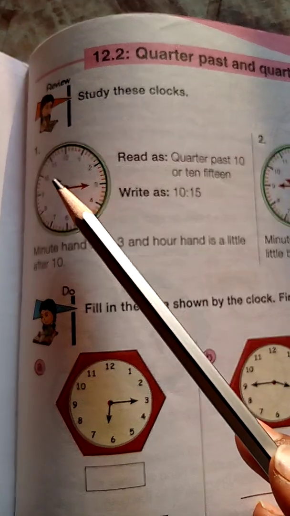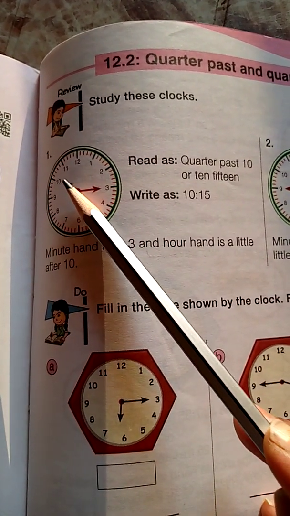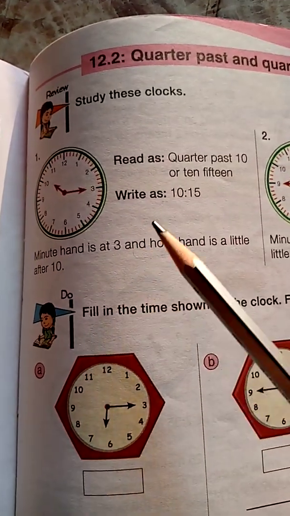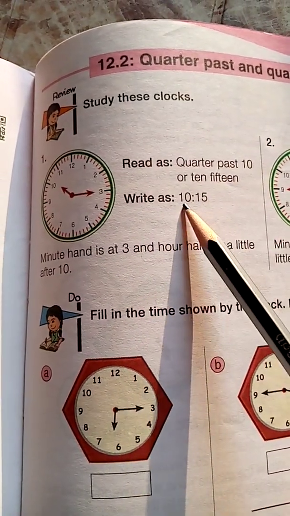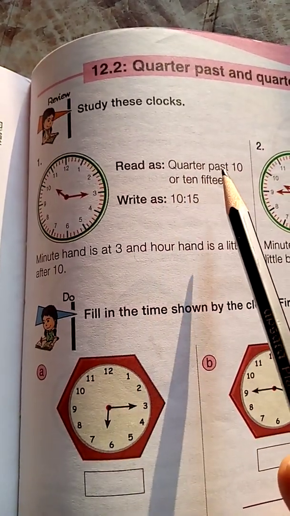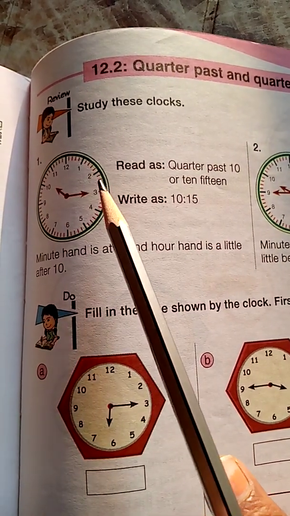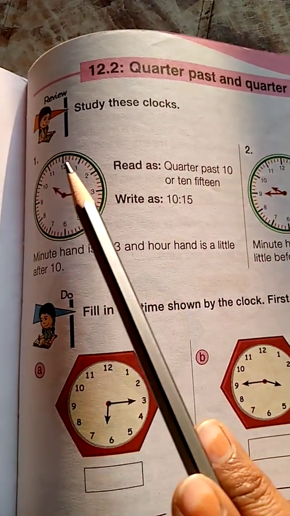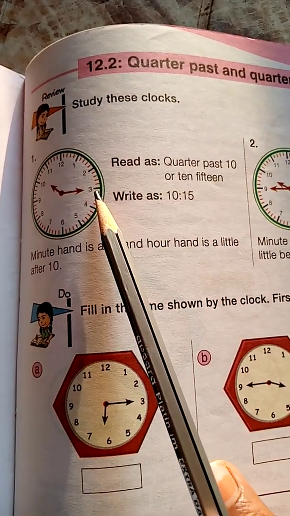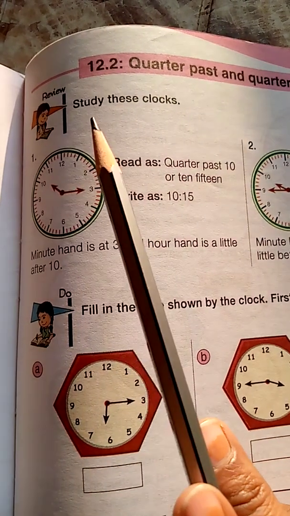It is just a little, one step ahead of 10. See here, it is not exactly indicating 10, but a little in front of 10. So while writing, what do you write? 10:15. It is quarter past 10. It is already from 12. If it comes to 3, you should write it as quarter past 10. Understood, children? I am repeating.